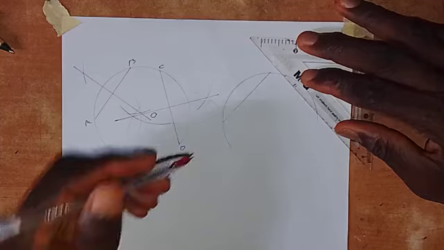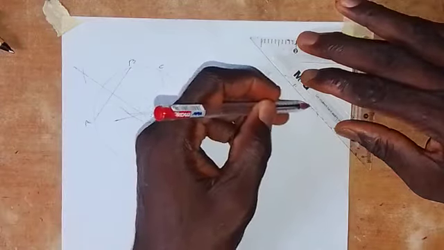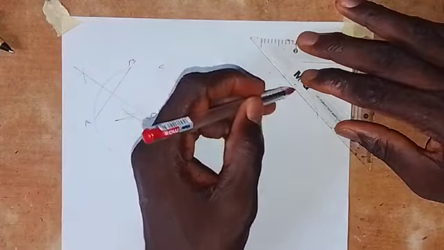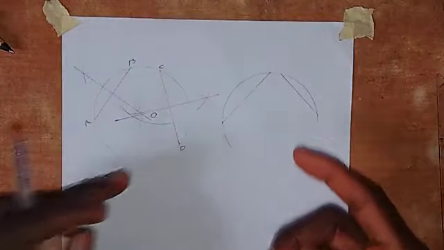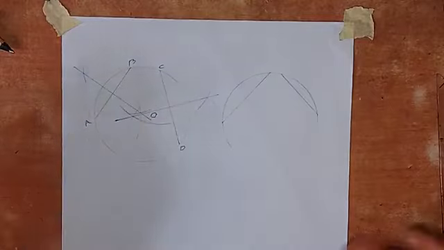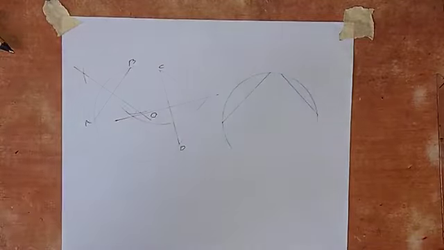After I said that the chords can be of any length, you can see that I'm not using the same length. We are not taking the measurement of the length of the chord. So this is longer than this, and this one is longer than this. So take note of that. You don't have to make them to be of equal length.